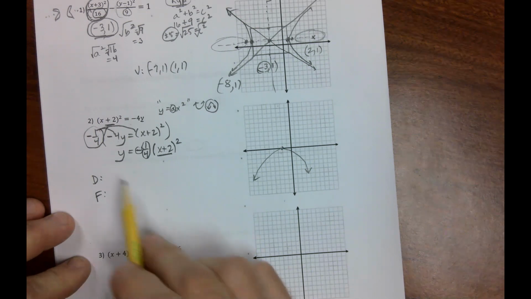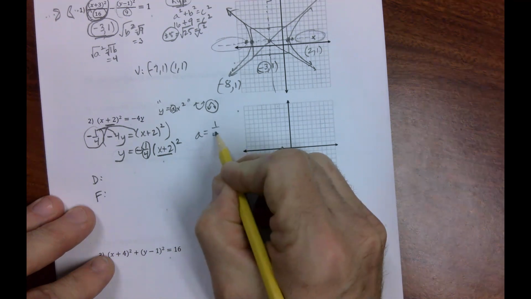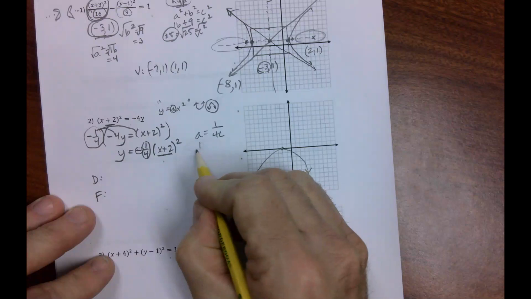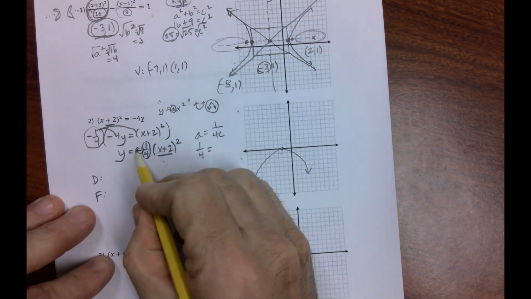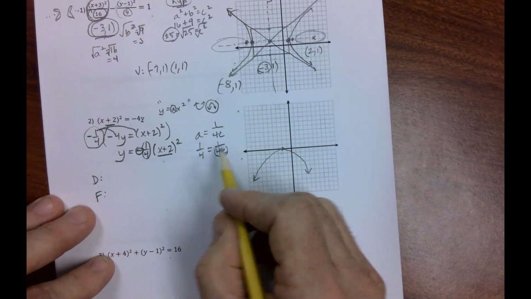So, where do we get that? This is where the formula A equals 1 over 4C comes into play. A is 1/4. Why did I ignore the negative? Because we're trying to find C. What's C? That's a distance. So really you can ask yourself, 4 times what is 4?